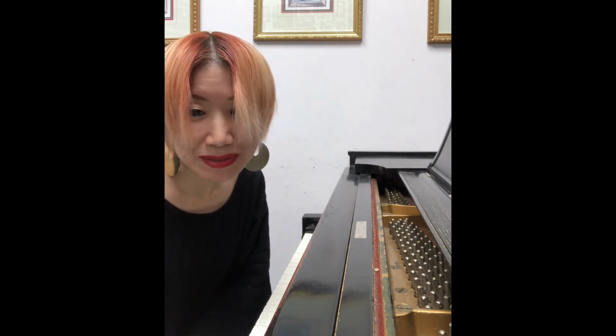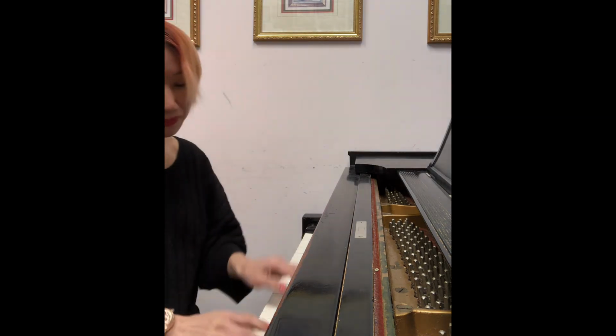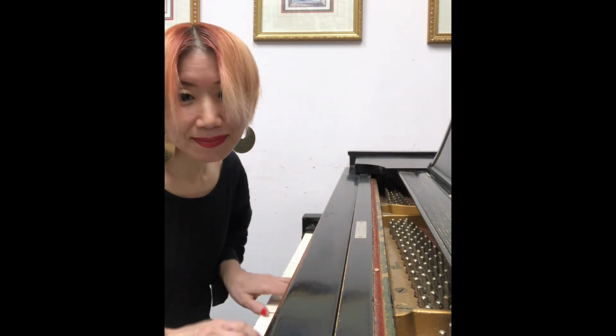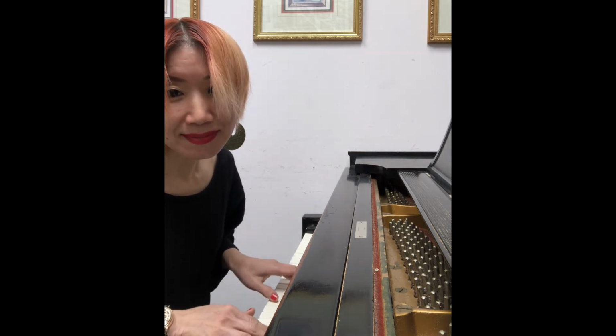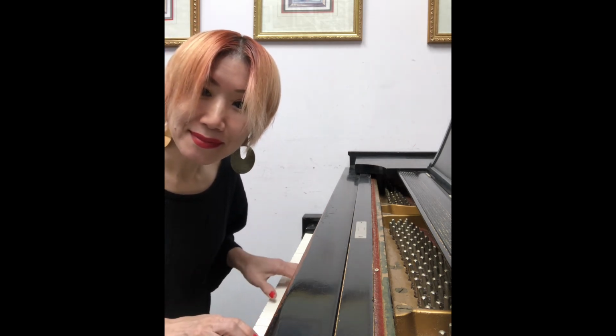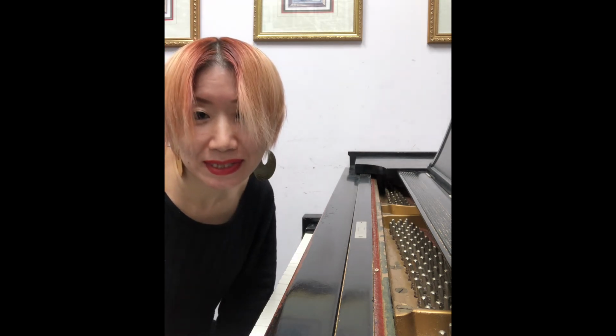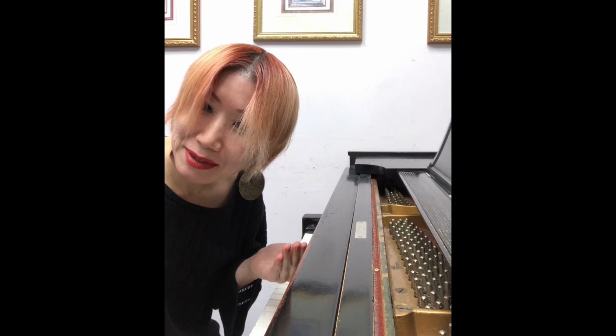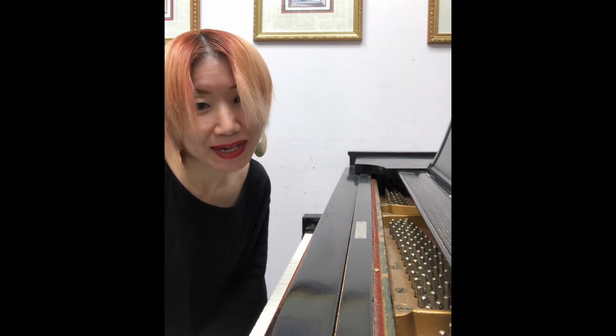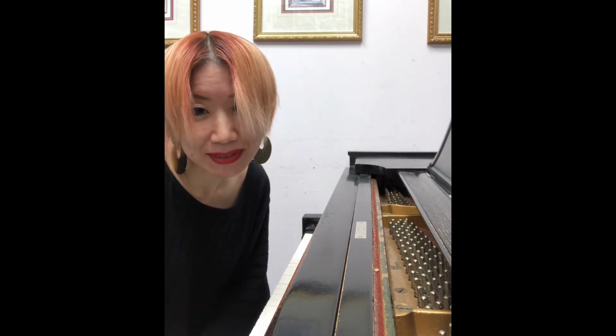There's another music. Ask the student to listen to the left-hand accompaniment, how they are moving, and they figure out the music is 4 beat.